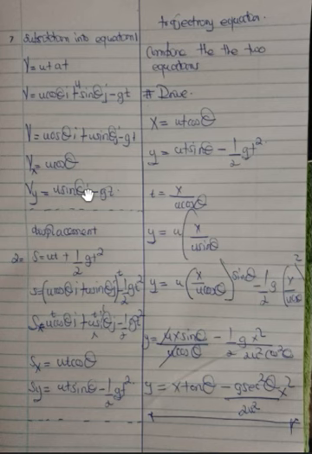Right now we need to deal with the displacement. Now we will deal with the displacement. What you are supposed to do is use that equation of motion, where s is equivalent to ut plus half gt squared.